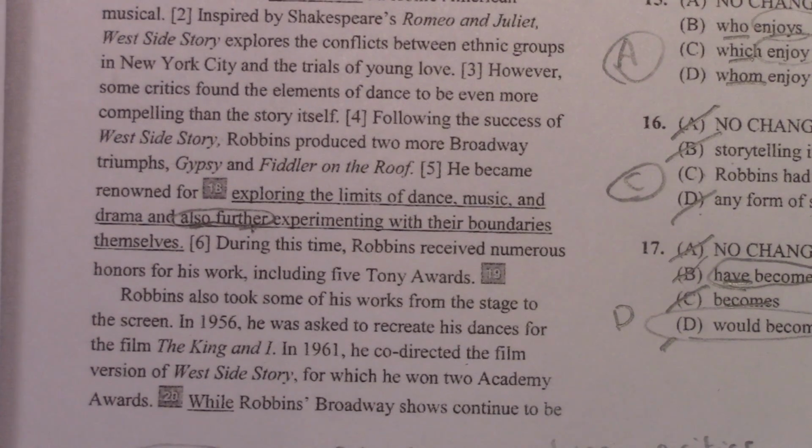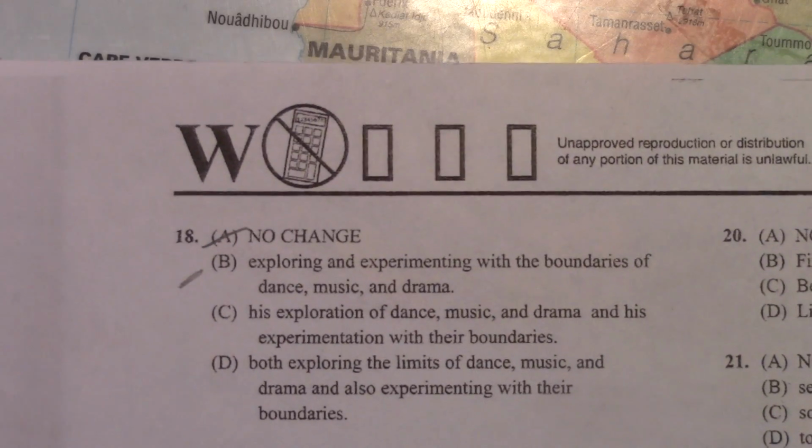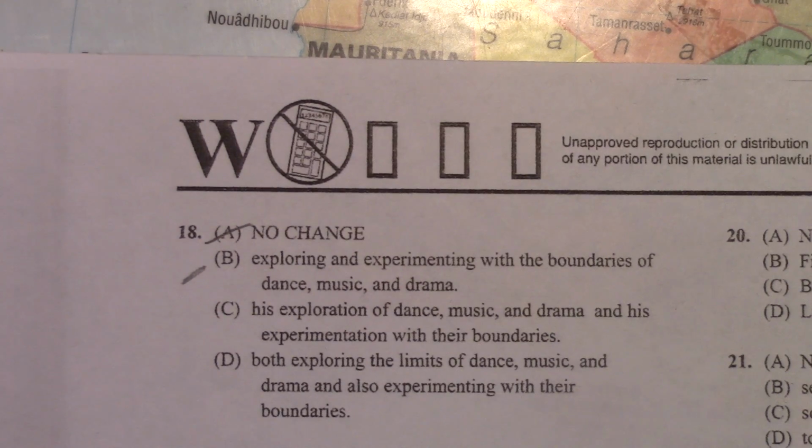Jerome Robbins essentially is renowned for exploring the limits of dance, music, and drama, and experimenting with their boundaries. Okay? So he explores the limits of dance, music, and drama, and experiments with their boundaries. Option B muddles the verbs and the nouns used, so that they're all referring to the same thing. Exploring and experimenting with the boundaries of dance, music, and drama.